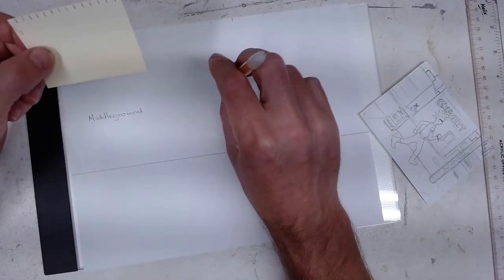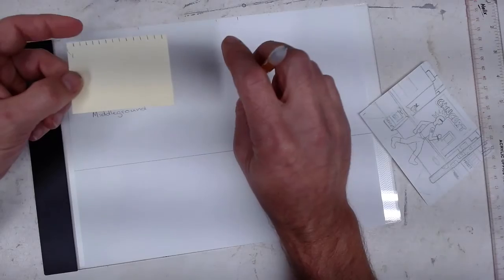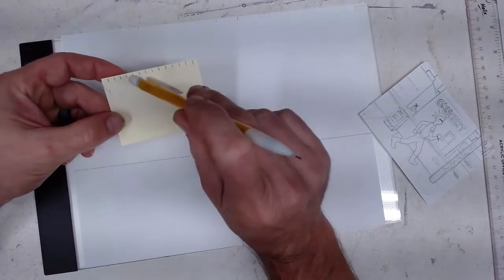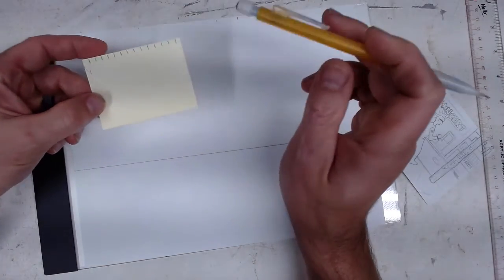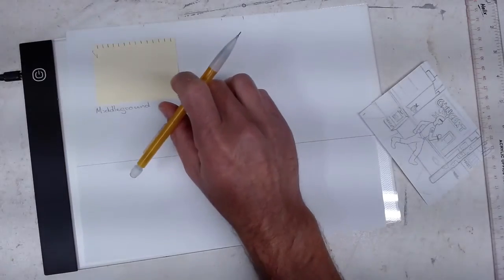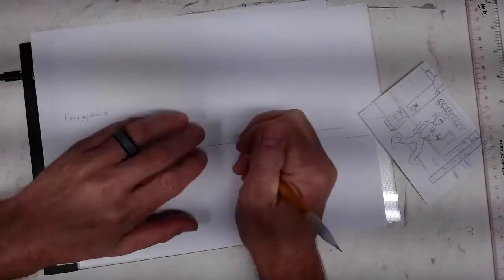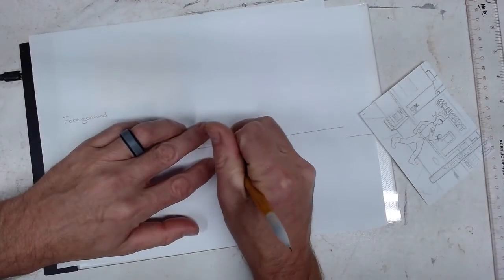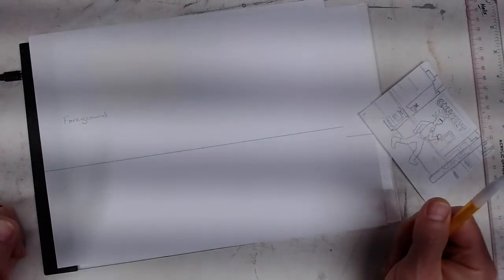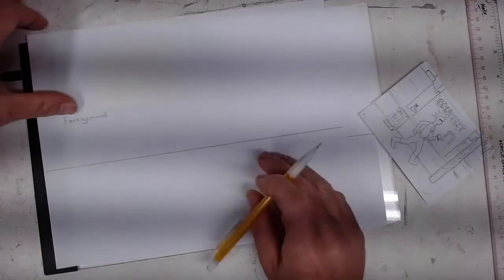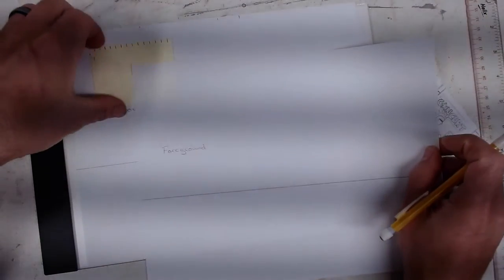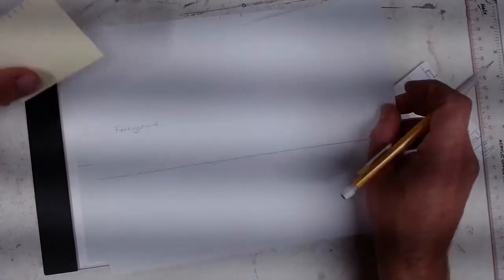I'm starting to feel like that's going to be the best route, is just use the marks I've created and not worry about going off the edge of the paper. If I gotta add paper at the end, I'll just add paper at the end. Let's just do that, okay? So, a little change of plan there.